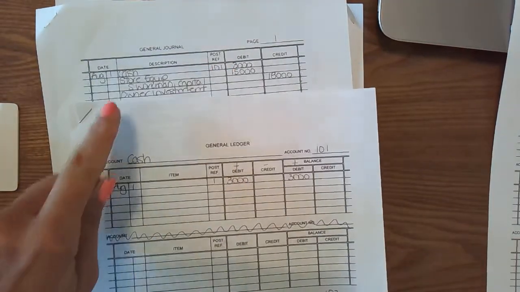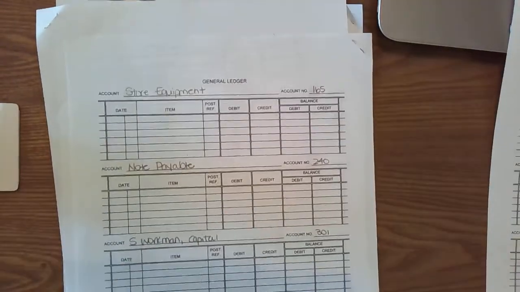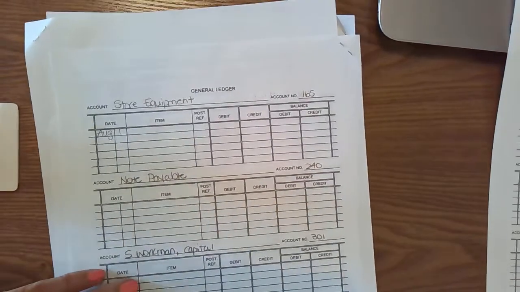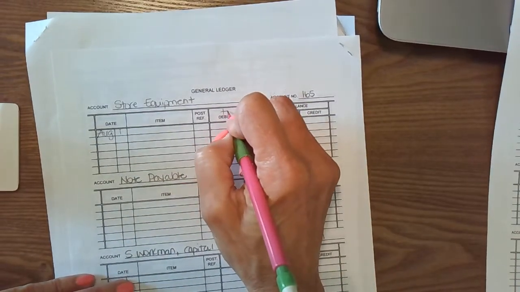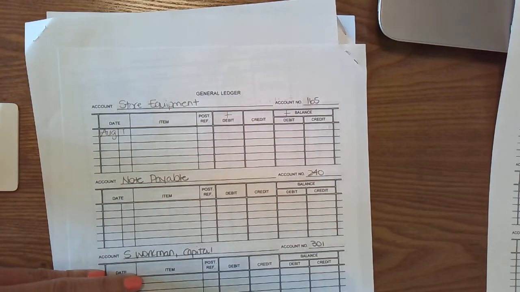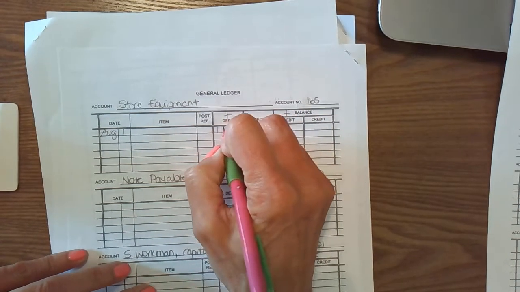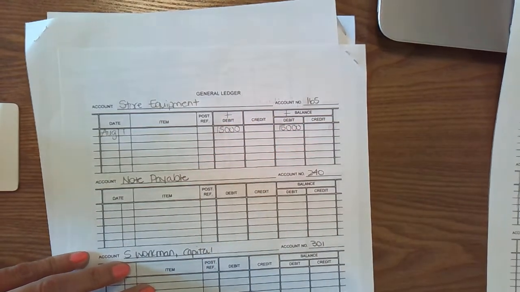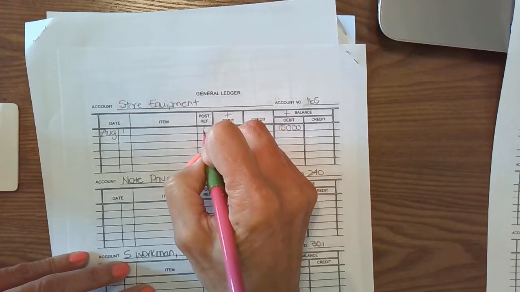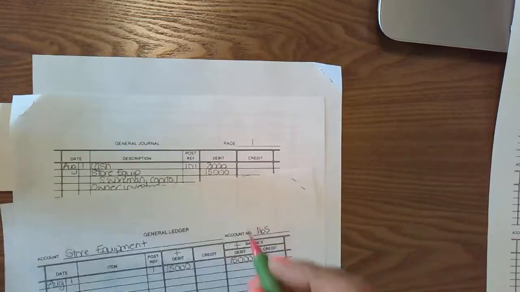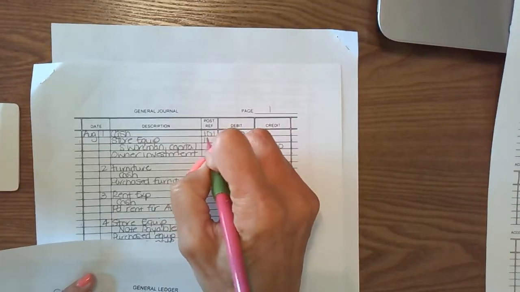Okay, our next posting, we're going to go to store equipment and post a debit of $15,000. We're going to put August 1st in our date column. For our store equipment, we're going to add on debit and keep our balance on the debit side. Remember, I'm sure you can see that we haven't subtracted anything from the store equipment. We're going to post a $15,000 debit, and that's our new balance as well. This came from page 1, so we're going to put a 1 for our post reference, and then 165 goes right next to store equipment.